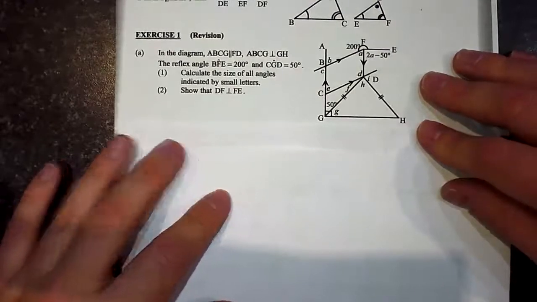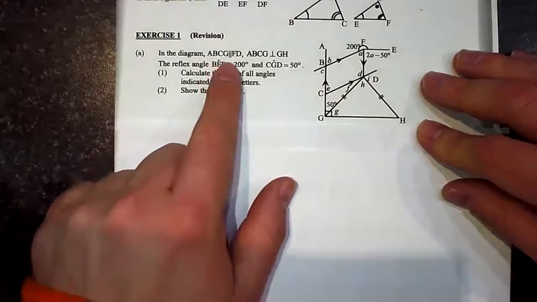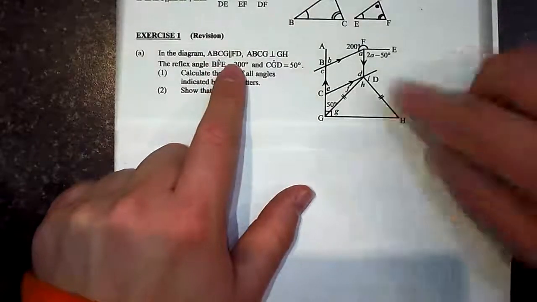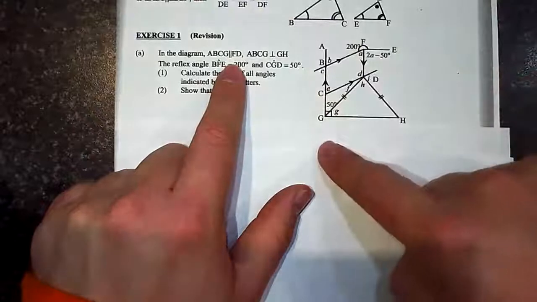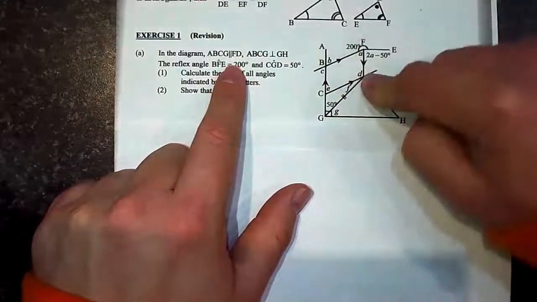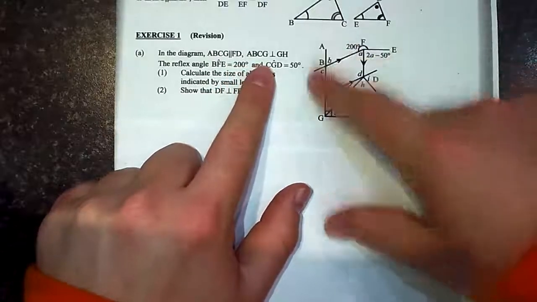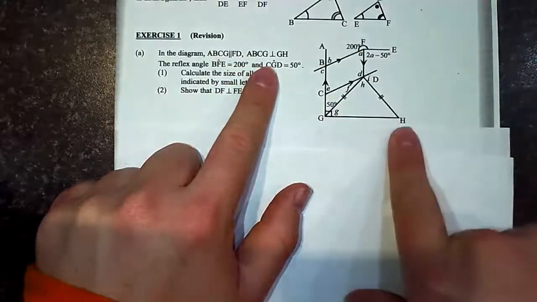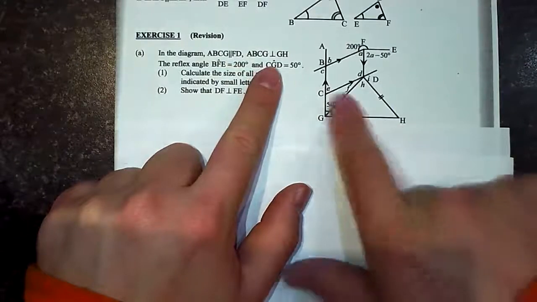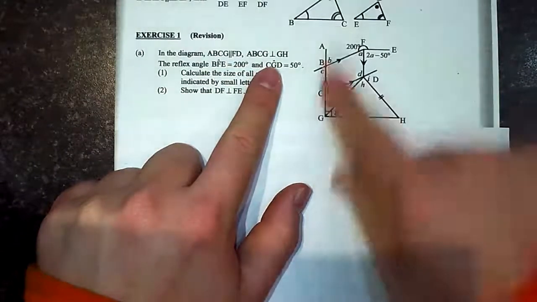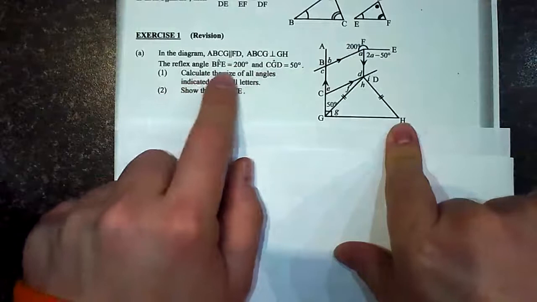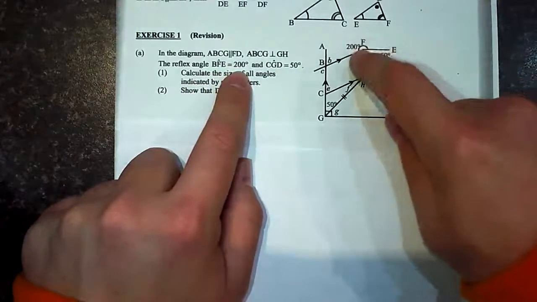Okay, so in hierdie diagram, ABCG parallel aan FD. This fat straight line parallel to line FD. You see the arrows. And they also say ABCG is perpendicular to GH. Okay, meaning 90 degrees, 90 grade, loodreg. Right. The reflex angle BFE is 200 degrees there.